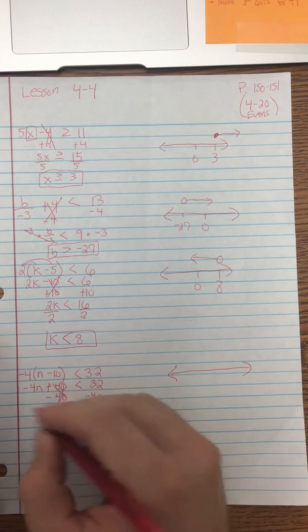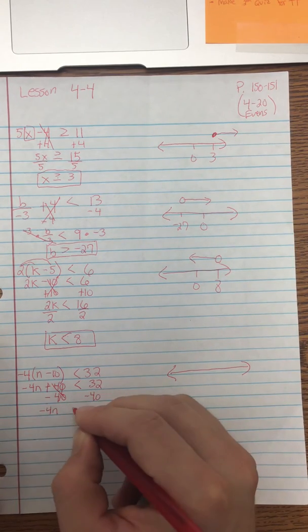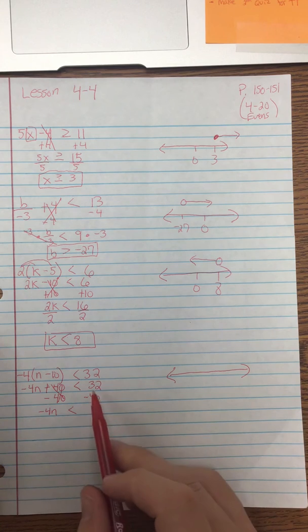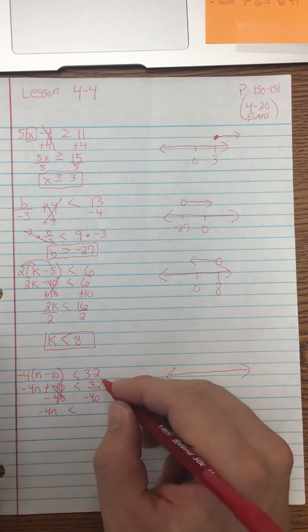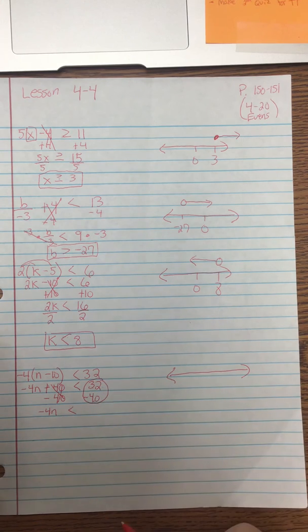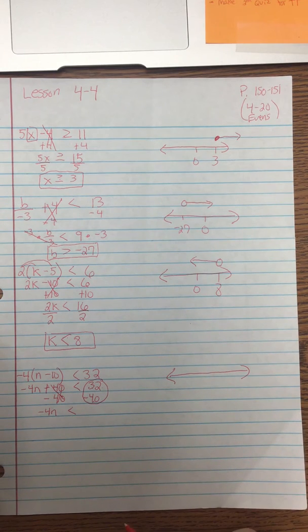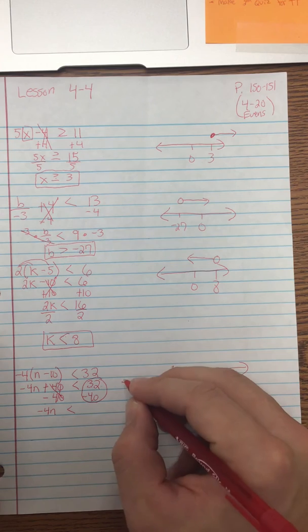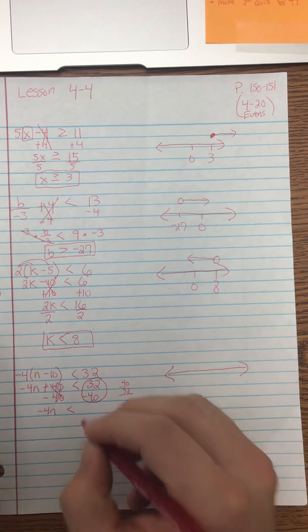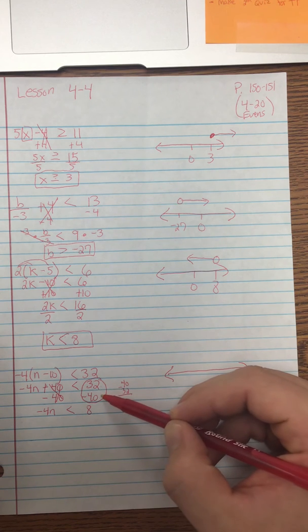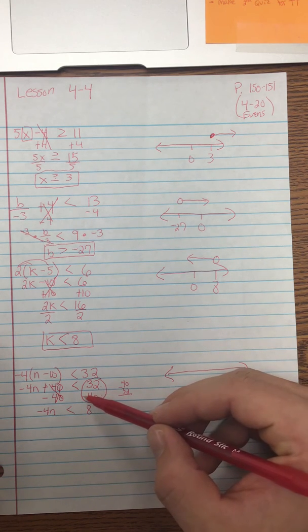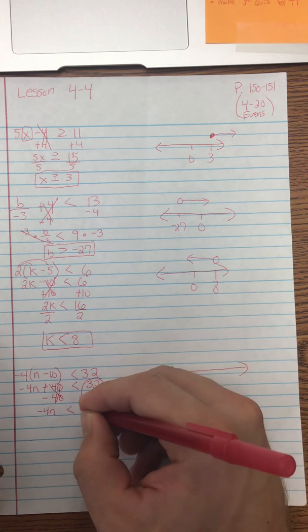40s cancel out. Bring down my negative 4n is less than, now 32 minus 40. Here I have different signs, right? 32 and negative 40 have different signs, so that tells me to subtract. So I have to take 40 minus 32, and we should get 8. And then we ask ourselves, which one is farther from 0? 40 is farther from 0, and 40 had that negative sign in front of it, so this 8 needs to be negative as well.